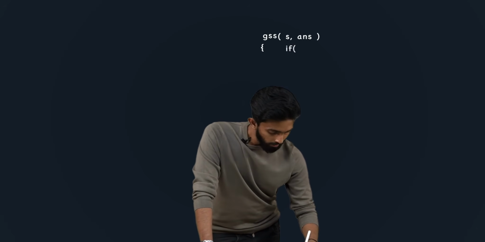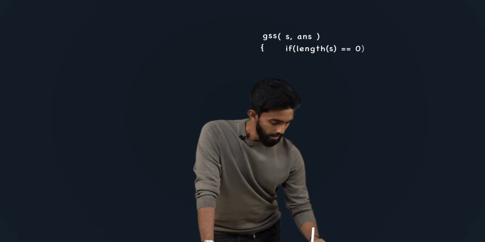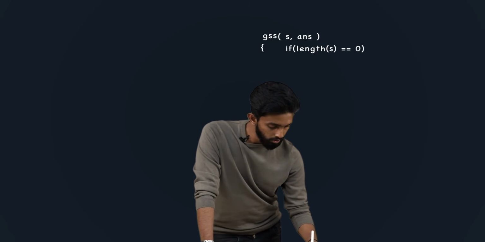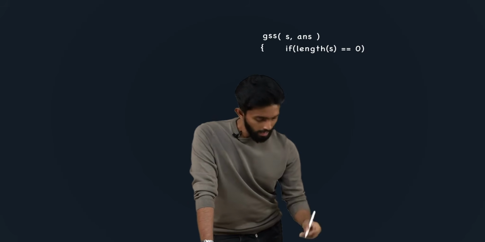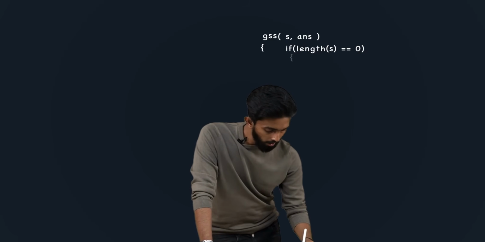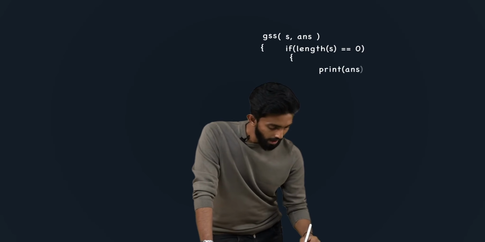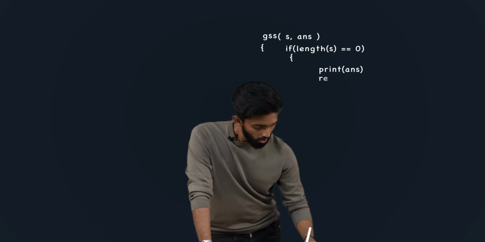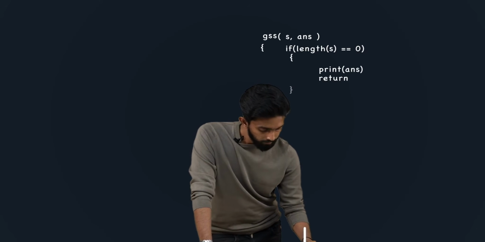So if the length of my string s is equal to 0, I've hit my base. If I hit my base, all I have to do is print my answer, and after that, all I have to do is return. Would everyone agree? Simple. Right?